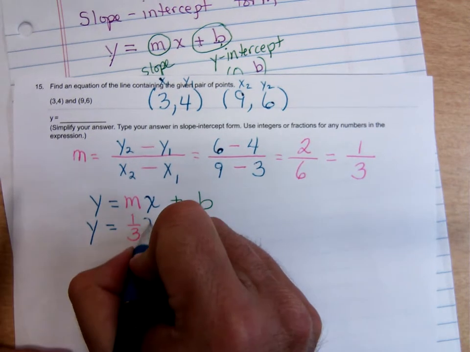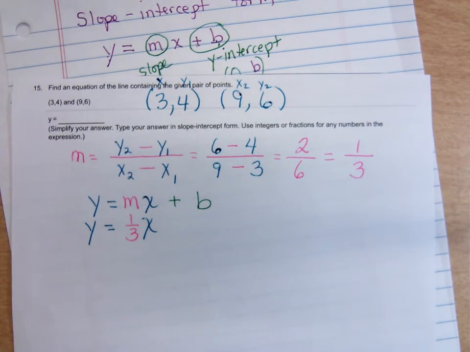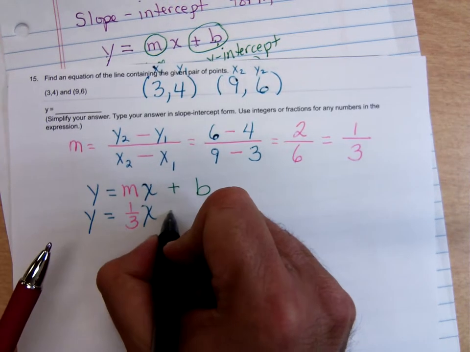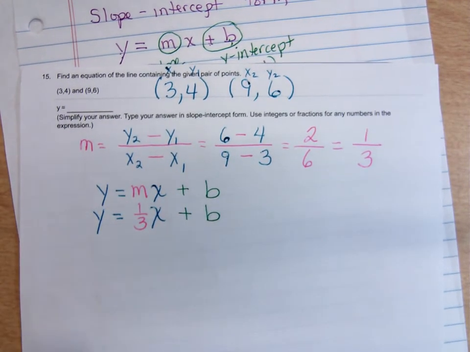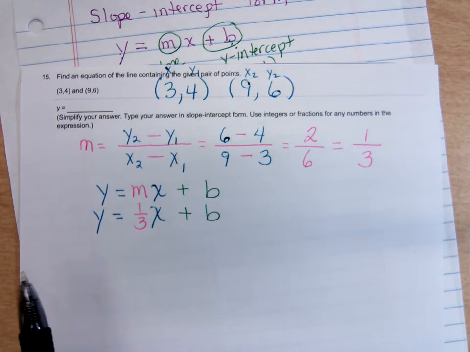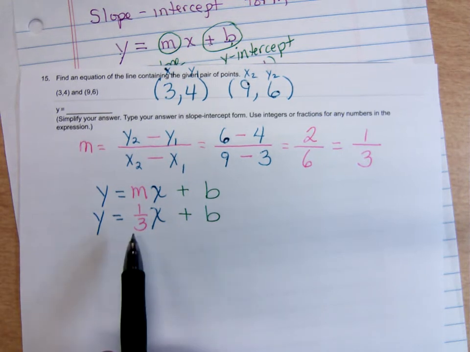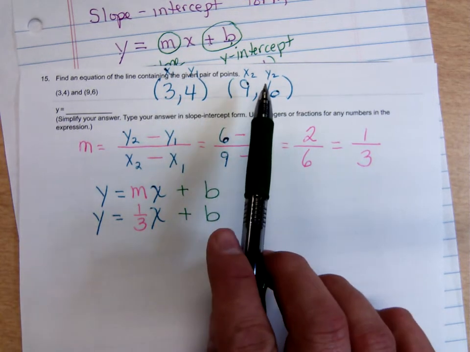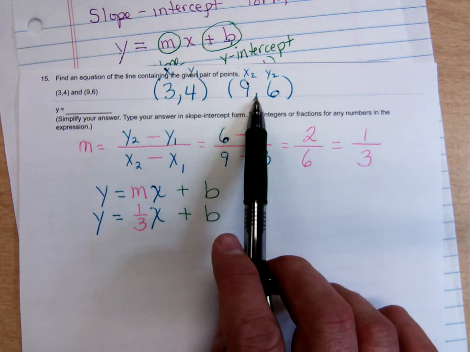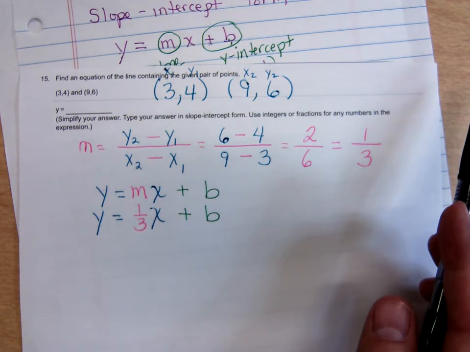And my first thought was multiply through by 3 to get rid of the fraction. But I'm noticing something, and if you notice it, then you might decide you don't want to bother multiplying by 3. Which one of these points do you want to plug in for the x and y? It doesn't matter. You'll still get the same correct answer.